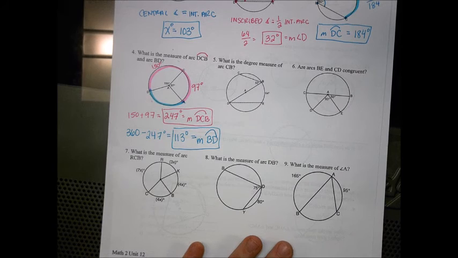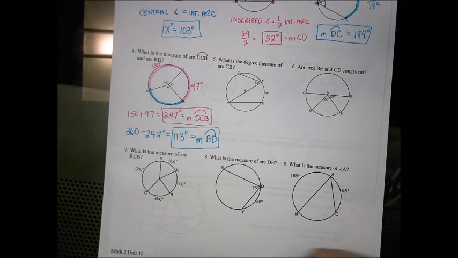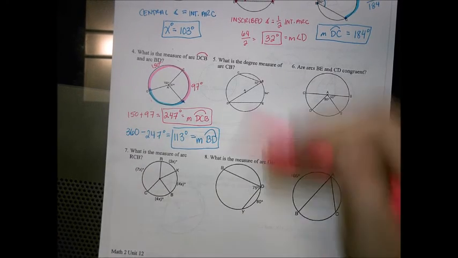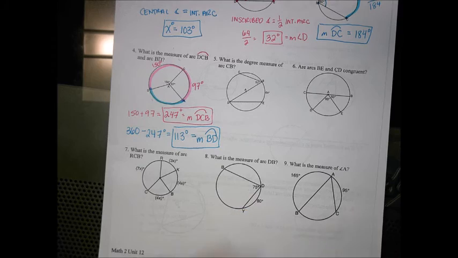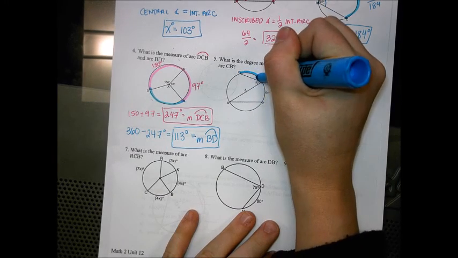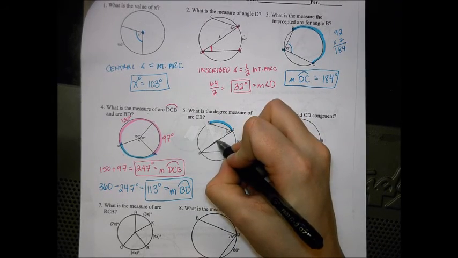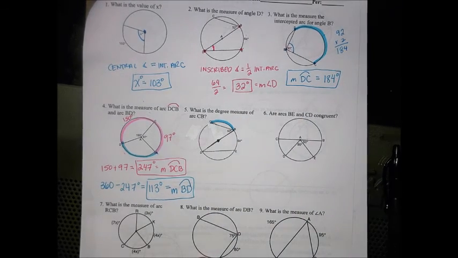Number 5, what is the degree measure of arc CB? Arc CB is right here. So I need to be very careful of what I'm looking at.